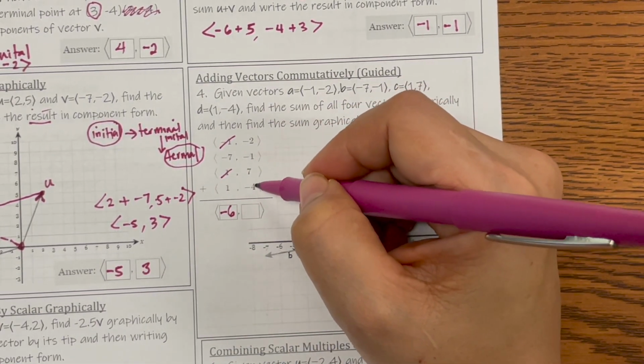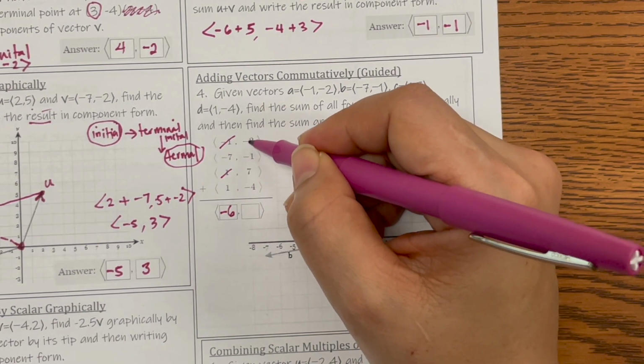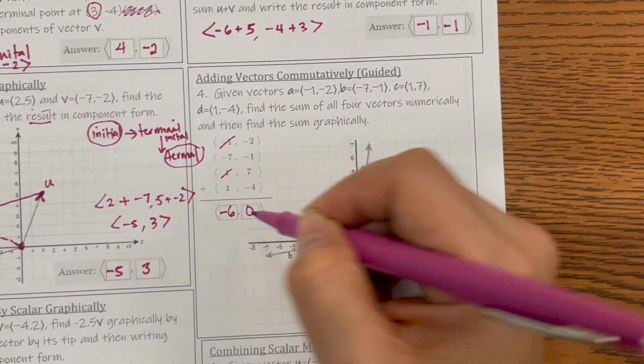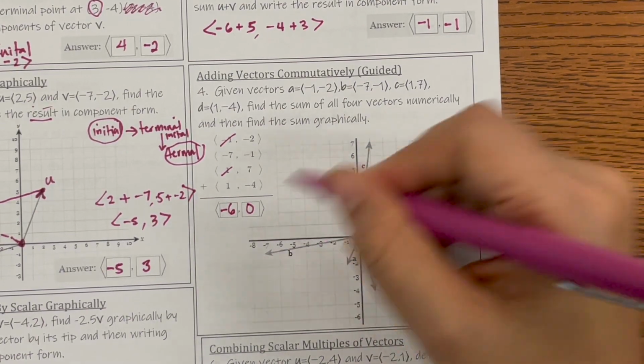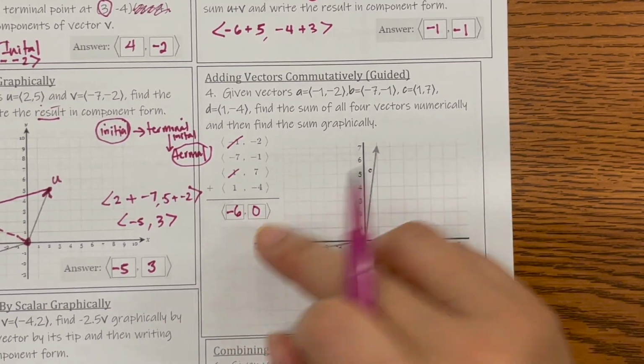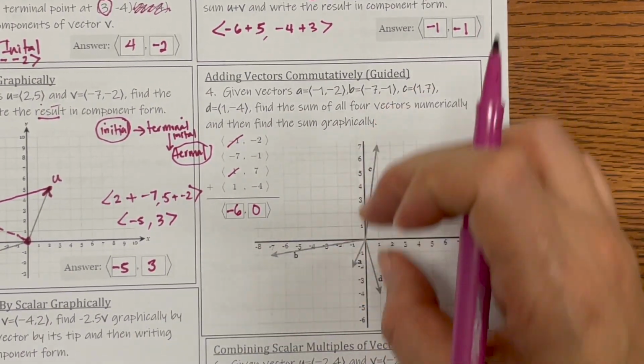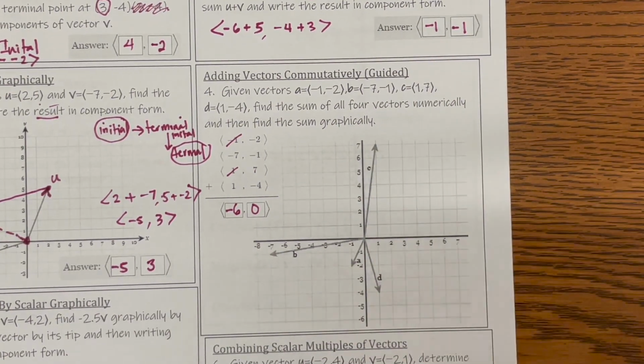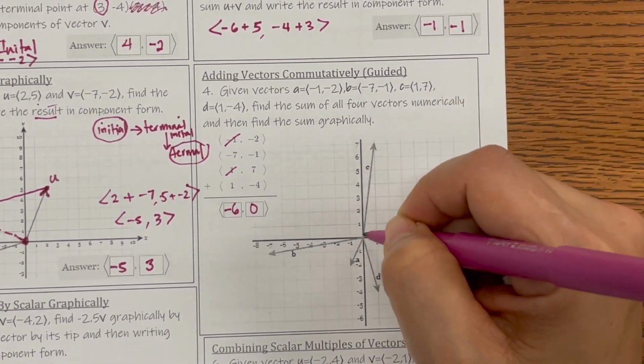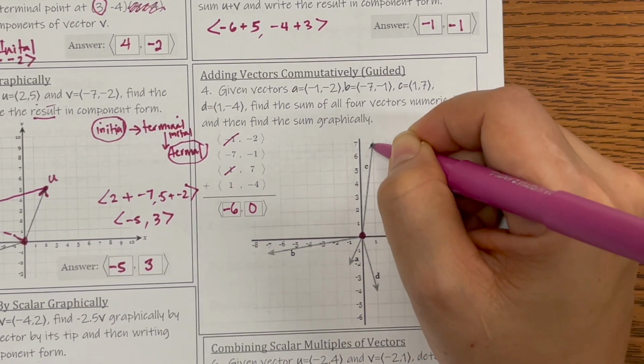We have 7 here, we have 6, 7, so actually 7 minus 7 is 0, okay? So when I add all of these, I'm going to get -6, 0, okay? So all I'm going to do is move the graphs. Again, the order that you move this does not matter. So let me start with C. My initial point is right here, I'm ending here.